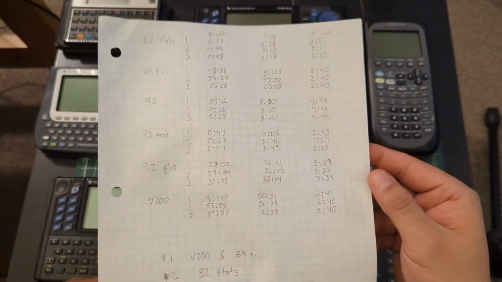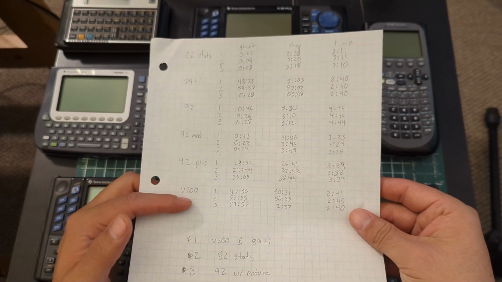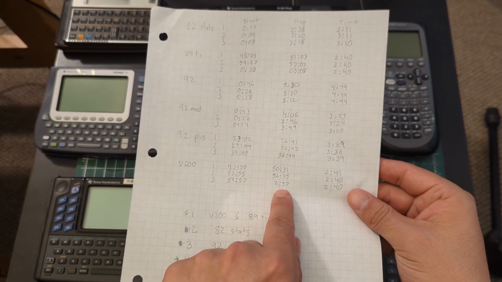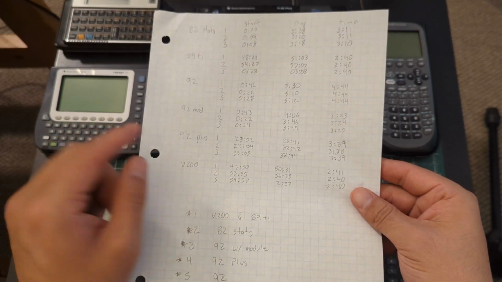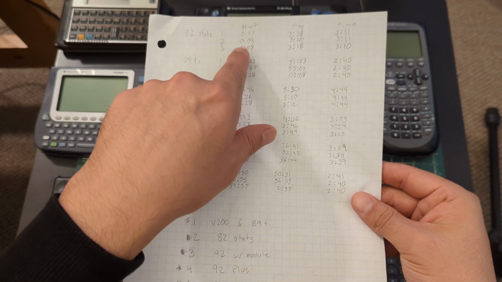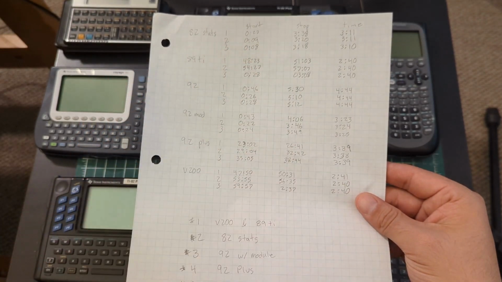I wrote down the times here, and because I'm using the internal timestamps, this is kind of goofy. It goes from 59:57 to 2:37, but those are actual clock minutes, whereas for the 82 Stats I was just writing down the times off the video.